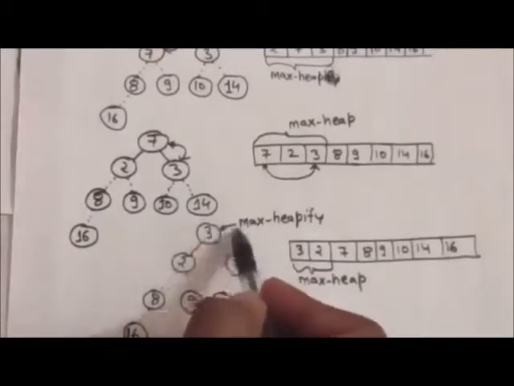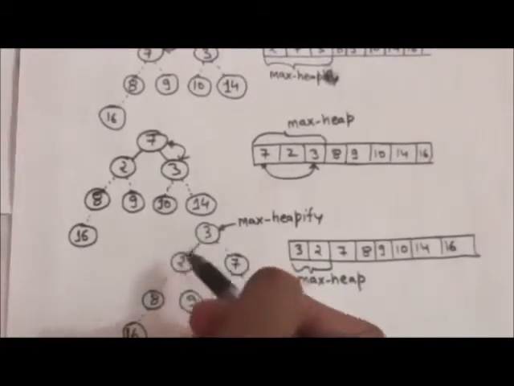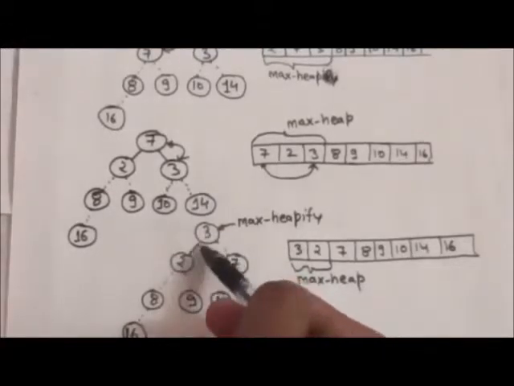Now the element 3 has become root. We will apply the max heapify algorithm on root, right? So this root has only one child, right? And it is its left child, right? Now its left child is smaller than it, right? So this node does not violate any max heap property, right? So the max heapify algorithm will terminate here, right?